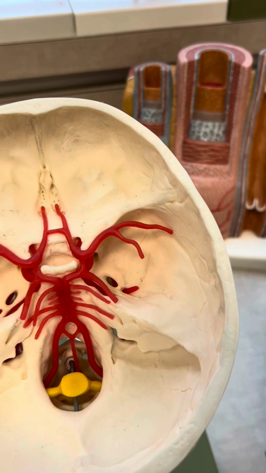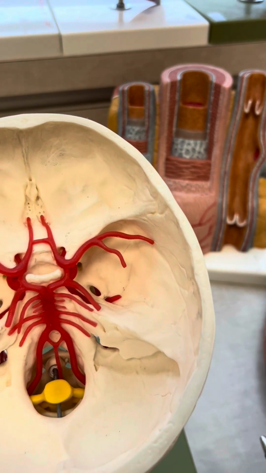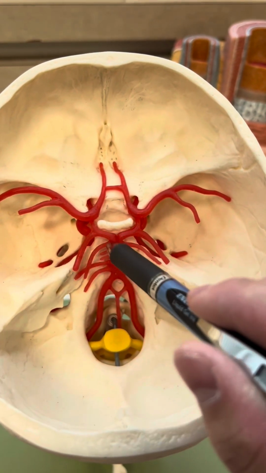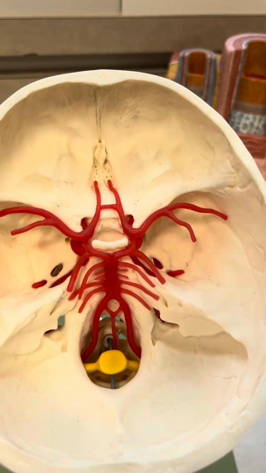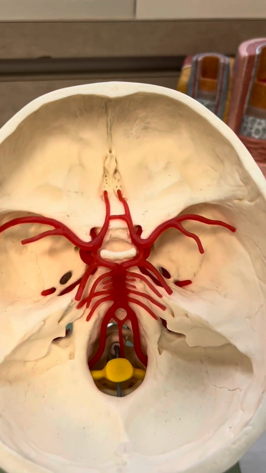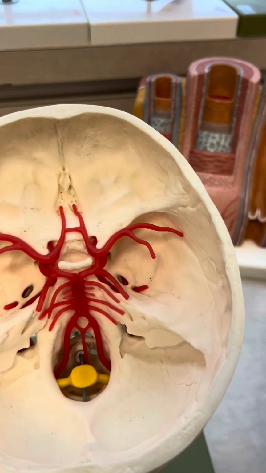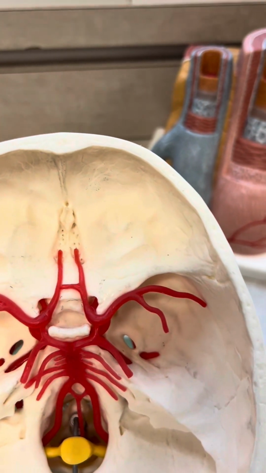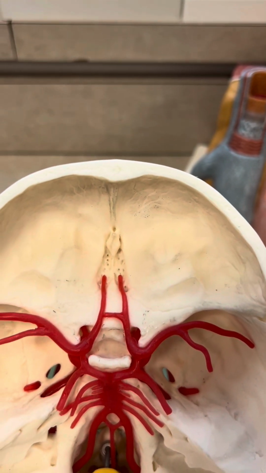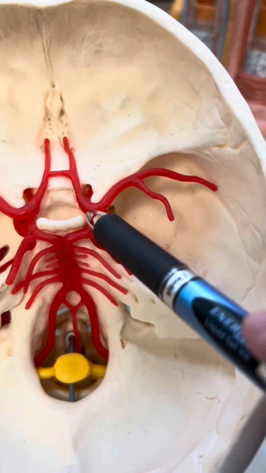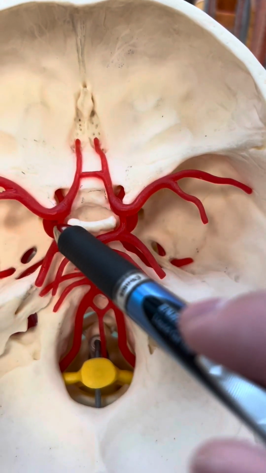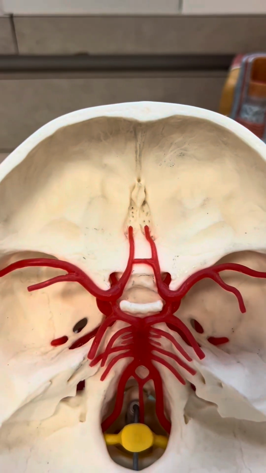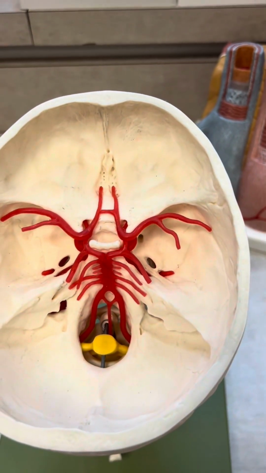So after that, you have your posterior cerebral arteries. And your posterior cerebral arteries are these arteries that are right here. Kind of come out from here. Next is your anterior communicating artery. Remember, these are the arteries that connect other arteries. So your anterior communicating artery. And then your posterior communicating artery is this part that's right here. This little part. And if you need any extra help, just look at the circle of Willis diagram Professor Cryer drew on the board.